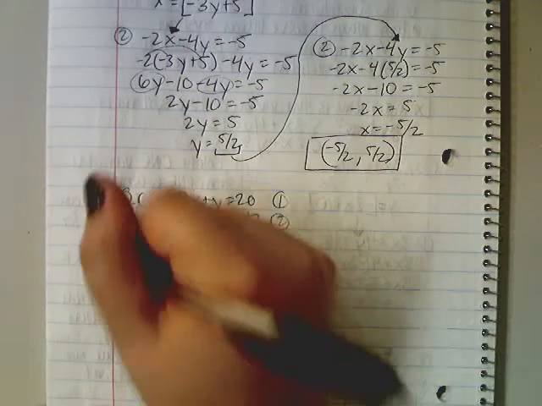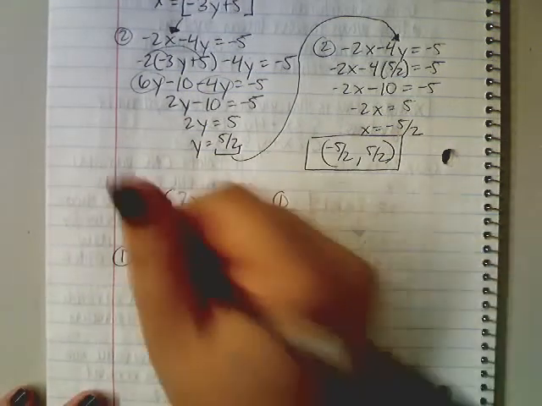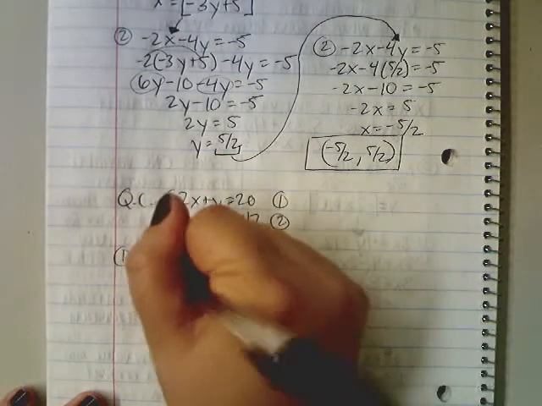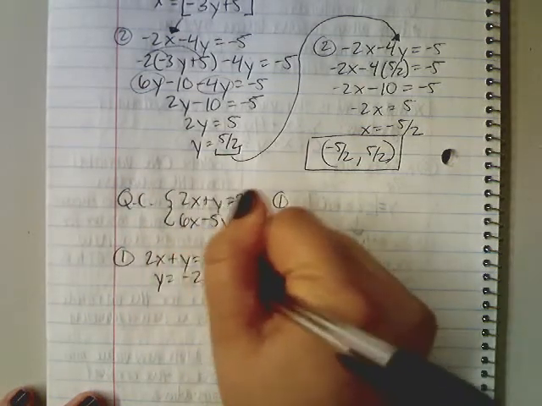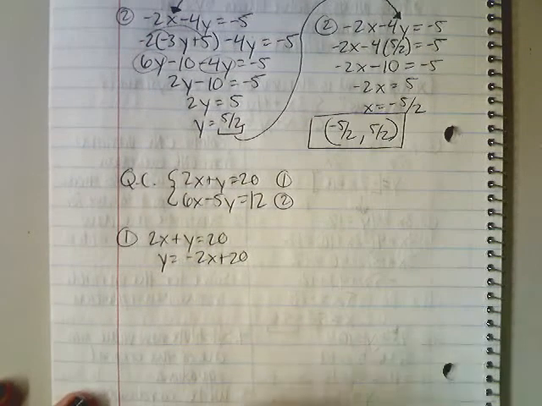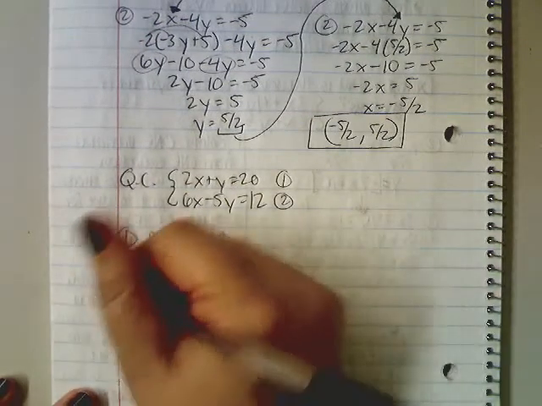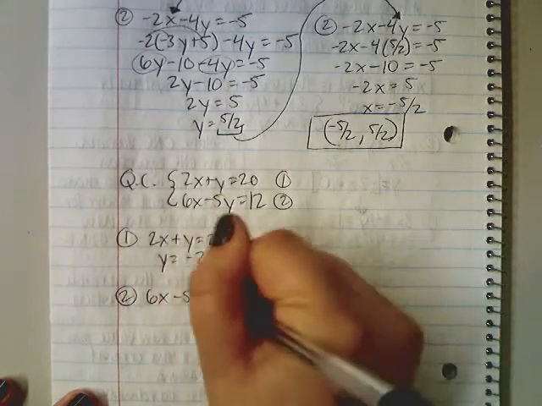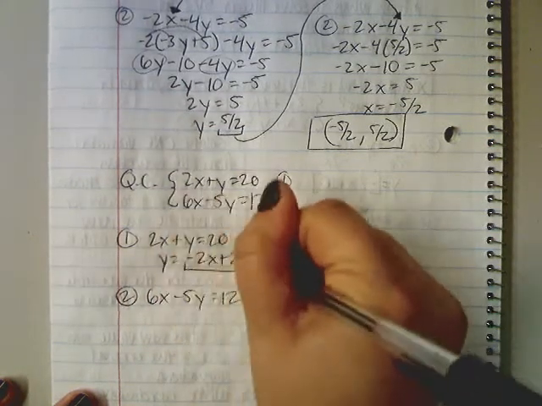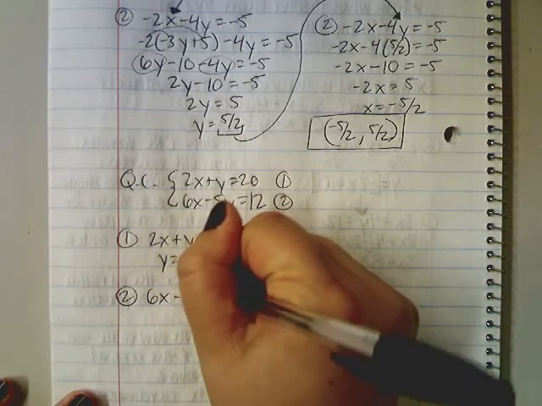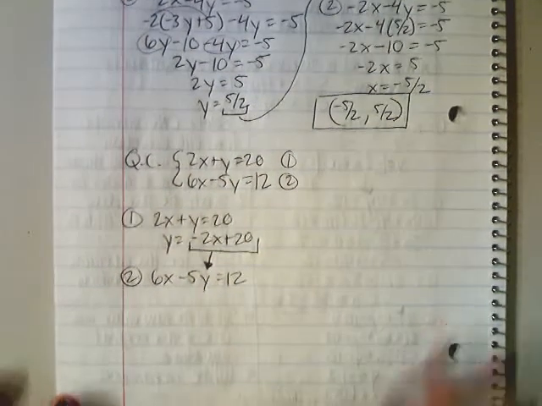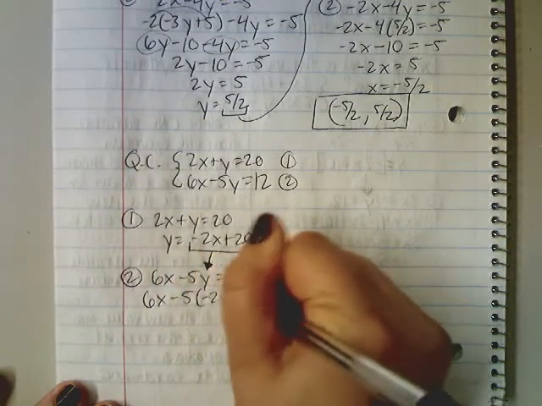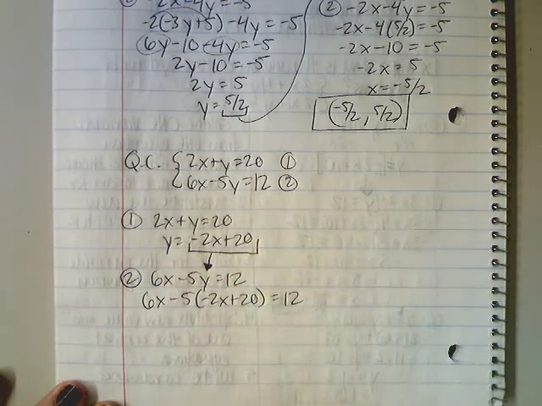So this is equation 1 and equation 2. I'm going to take equation 1 to solve. So I have 2x plus y equals 20. I subtract 2x and I get y equals negative 2x plus 20. And then I'm going to substitute that into my second equation. So I have 6x minus 5y equals 12. I'm taking this whole thing and substituting it in for my y value. I get 6x minus 5 times negative 2x plus 20 equals 12.